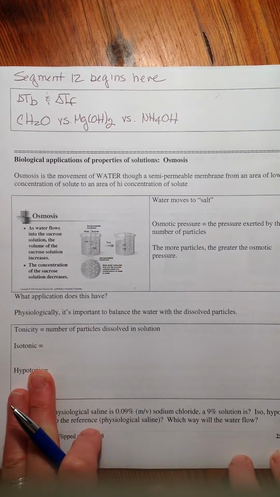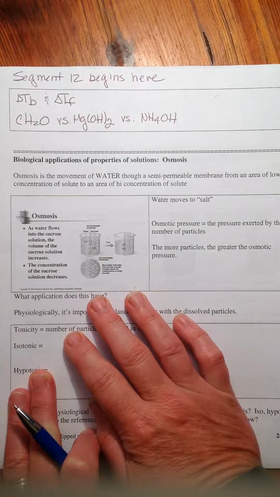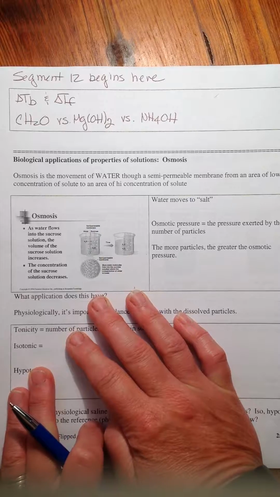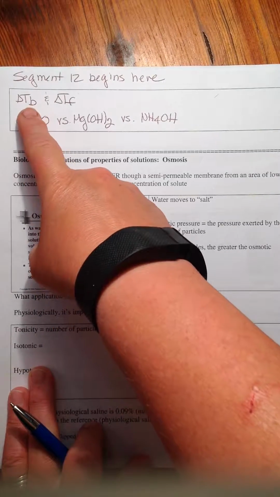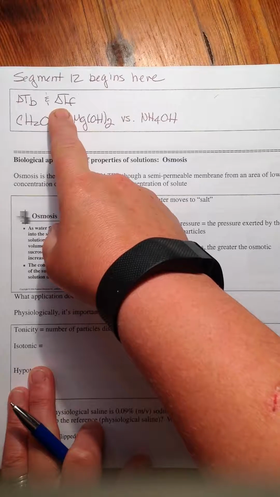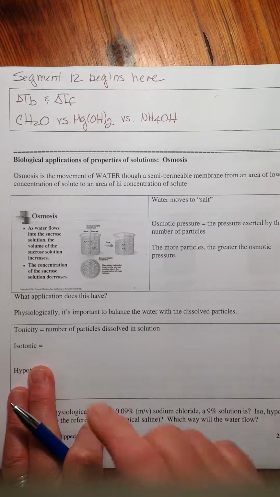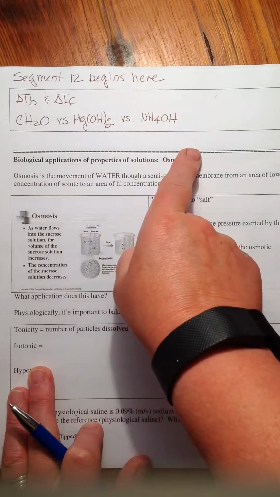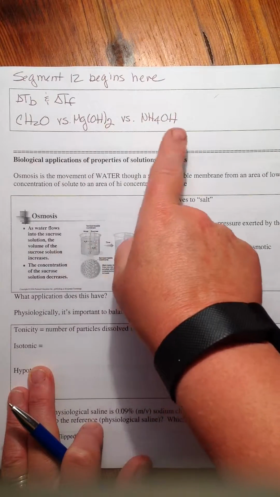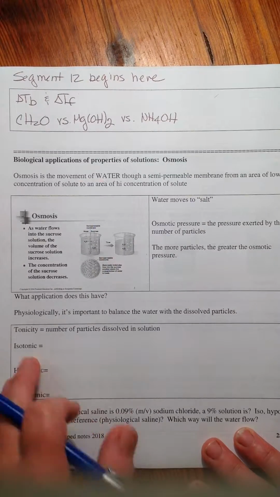In the last segment, we talked about molality, and molality is a concentration unit that we often use with colligative properties such as boiling point elevation and freezing point depression. At the end of the day, these are a function of the number of particles, and we looked at molecules and tried to determine how many particles we would get out of this.